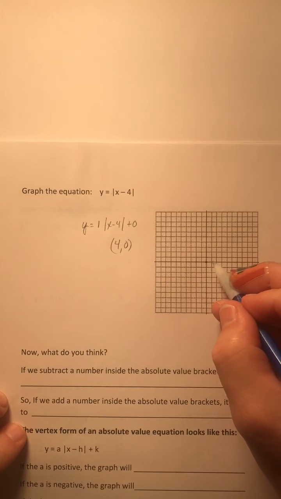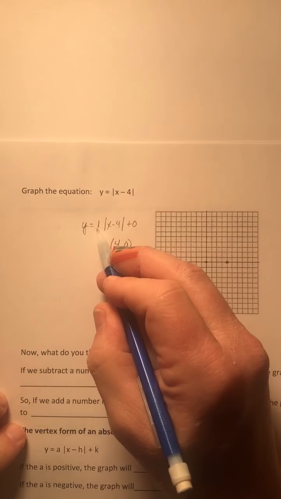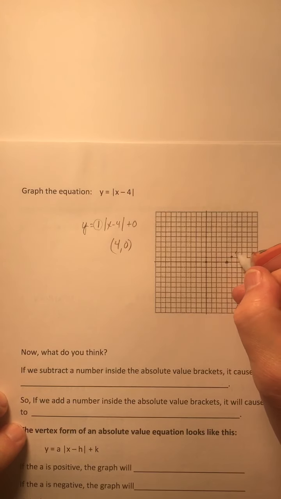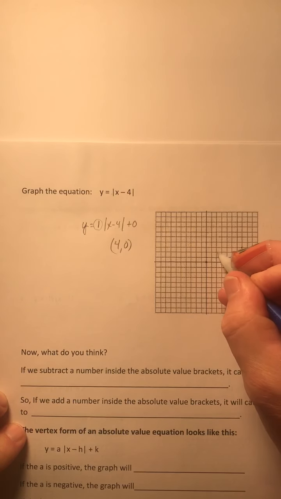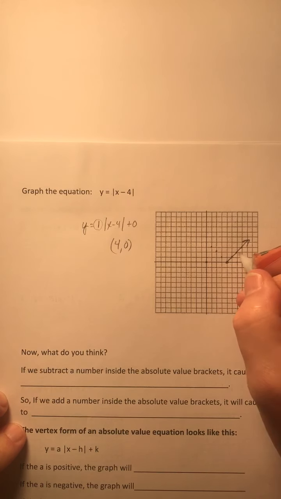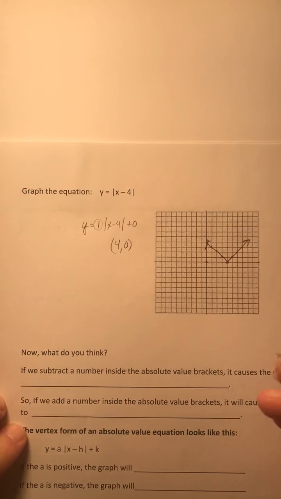So our vertex is at 4, 0. That means we go over 4, we don't go up or down any, and our A is 1, so we're going to go up 1 over 1, up 1 over 1 in both directions. And we're going to graph our V-shaped graph. Remember, if it's not a V-shaped graph, you're doing something wrong.